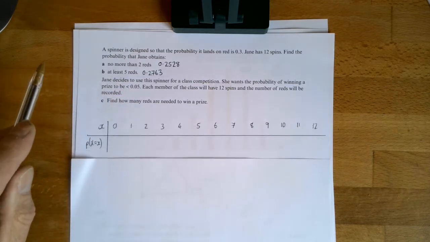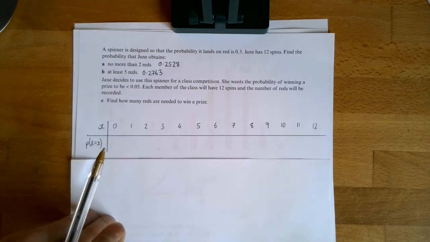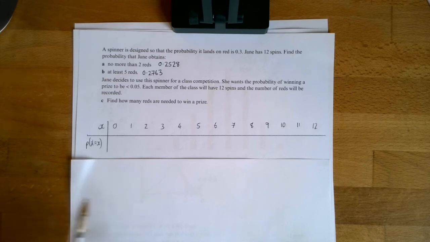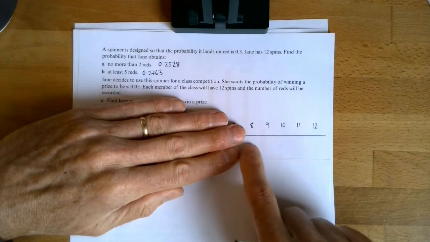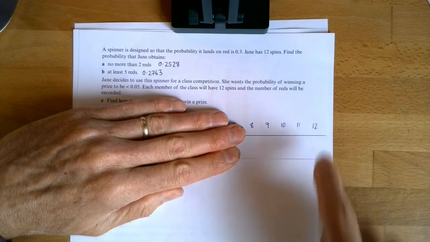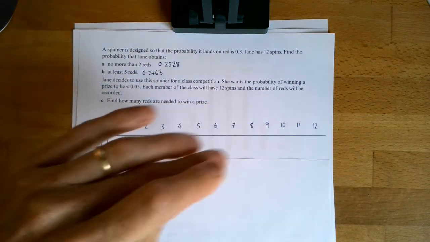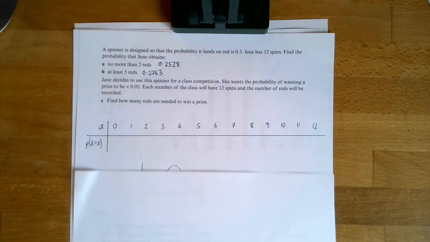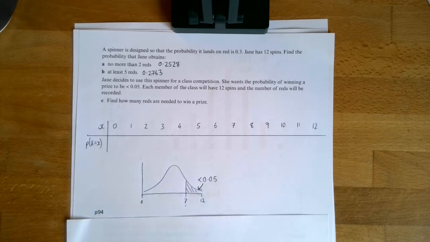So, these are all the possible scores, aren't they? And she wants the probability of winning to be less than 0.05. So let's say we work out that you need 8 or more to win. What that means is that the probability of all of those has to be less than 0.05. That's a bit confusing, but look at my graph. That's perhaps a little bit easier, isn't it?